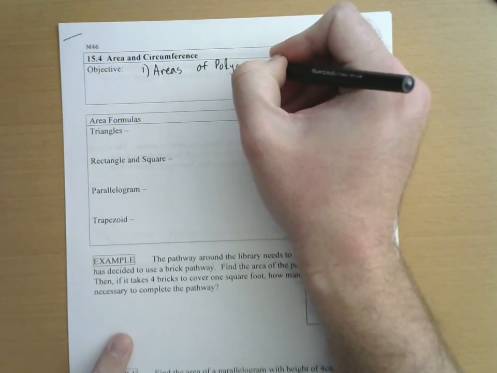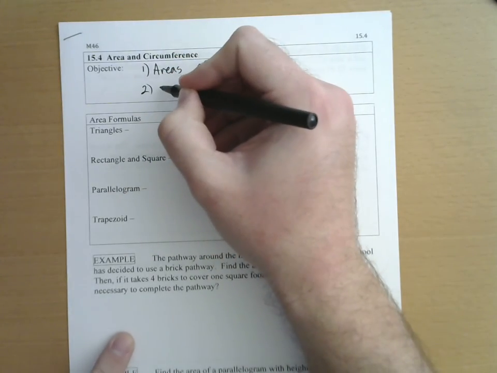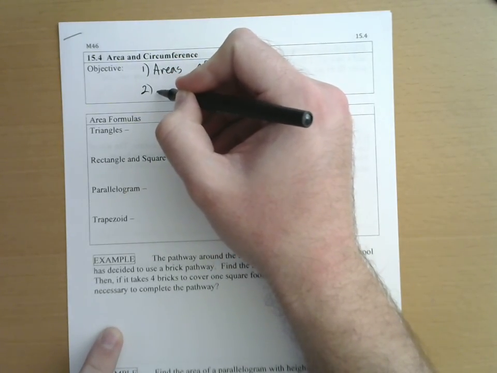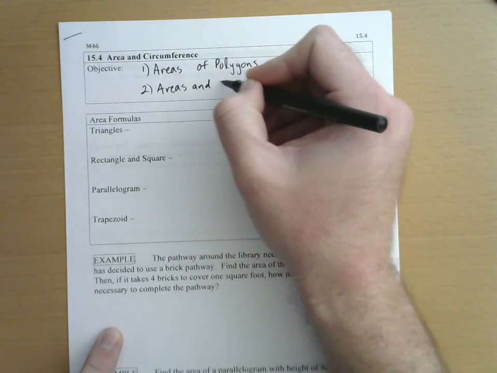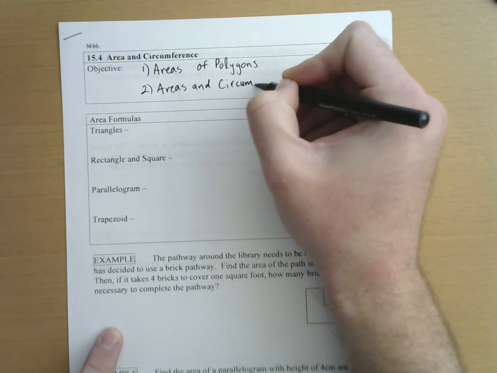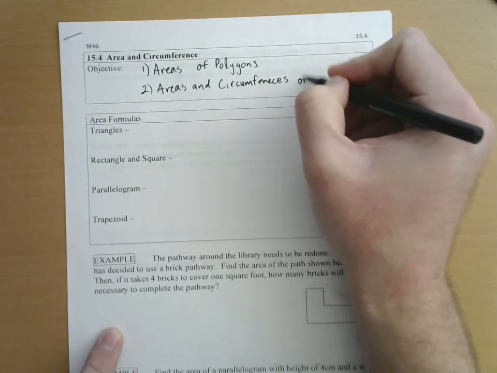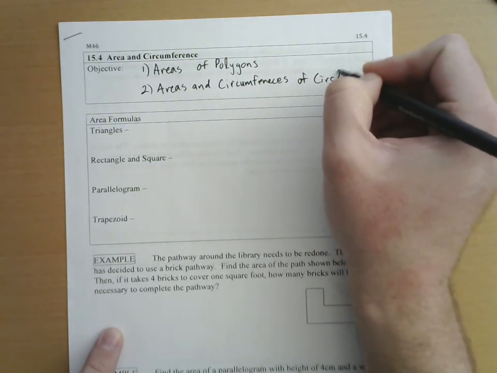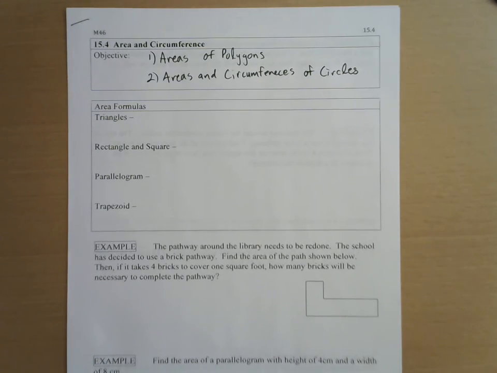Not all of the polygons that we talked about in the last section, just these four here. And then we'll end the section, and the class, with lectures on areas and circumferences, specifically of circles. So let's talk about our area formulas.